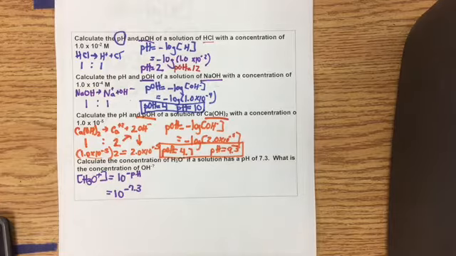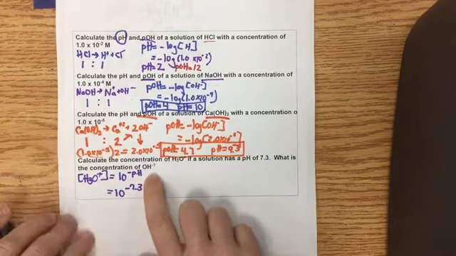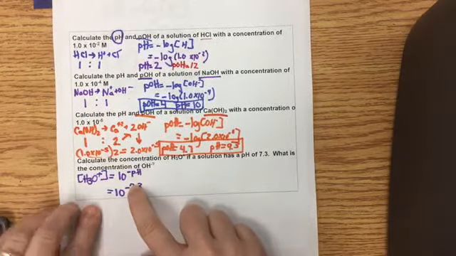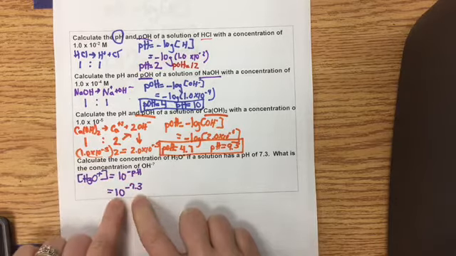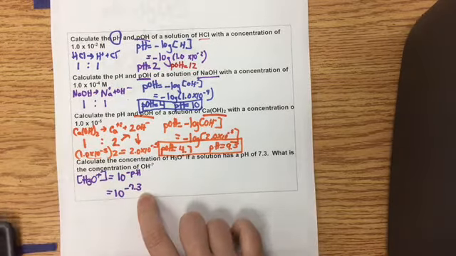Alright, so for this last problem, it says calculate the concentration of H3O+ if a solution has a pH of 7.3. What is the concentration of OH-? Okay, so we know from our equation sheet that H3O+ equals 10 to the negative pH. So I need to take 10 to the negative 7.3.